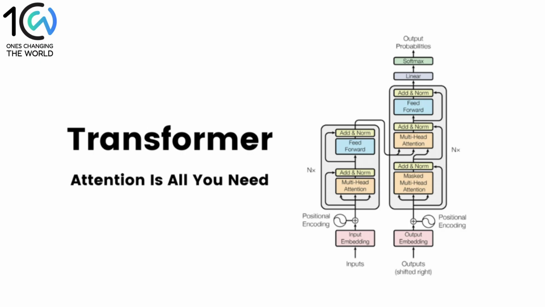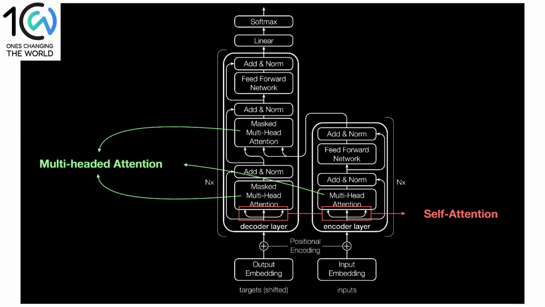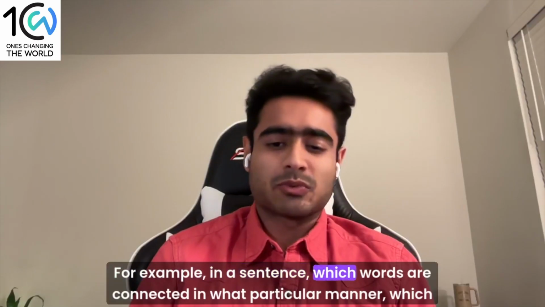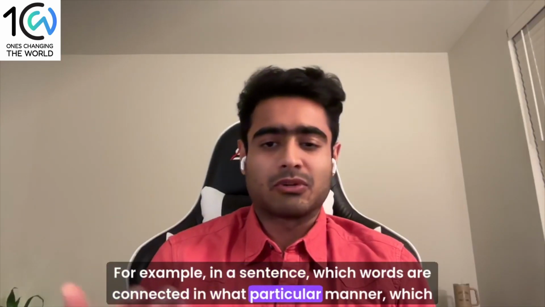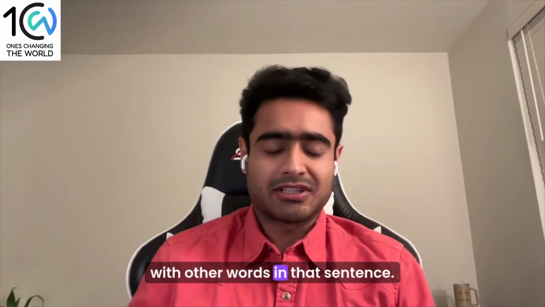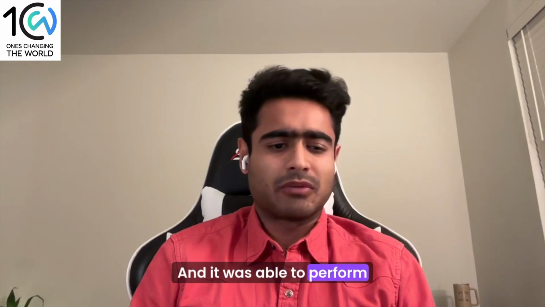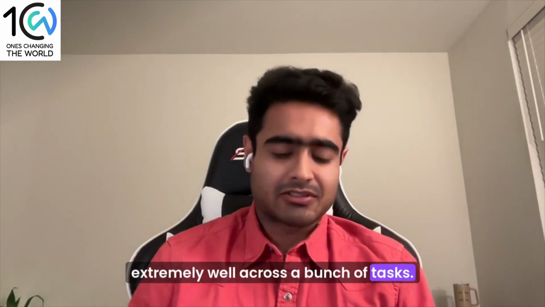So the first is, underlying all this is an architecture or a neural network at the very least, called the transformer network. And I won't go into the details of it, but the idea is that the transformer network in the natural language processing discipline has been remarkable to capture language dependencies. For example, in a sentence, which words are connected in what particular manner with other words in that sentence. And it was able to perform extremely well across a bunch of tasks.